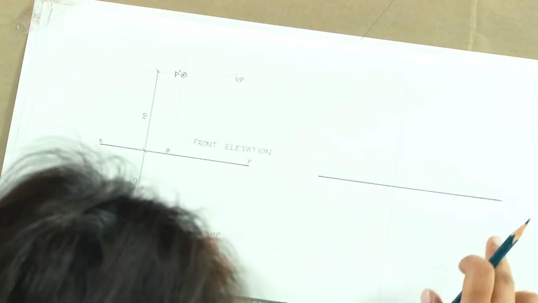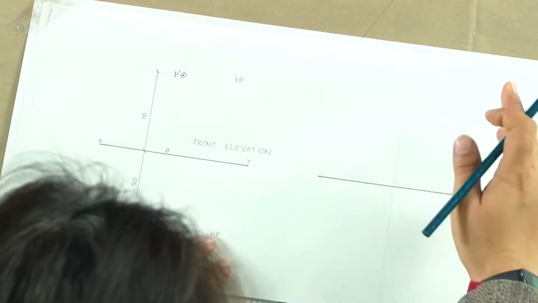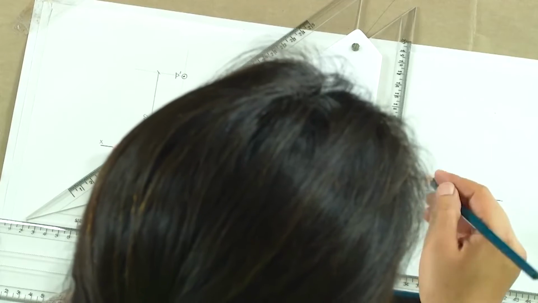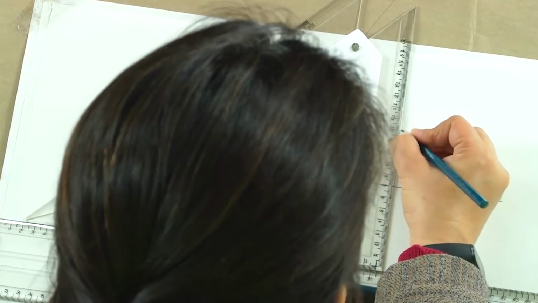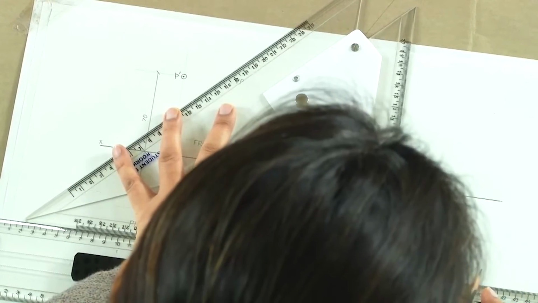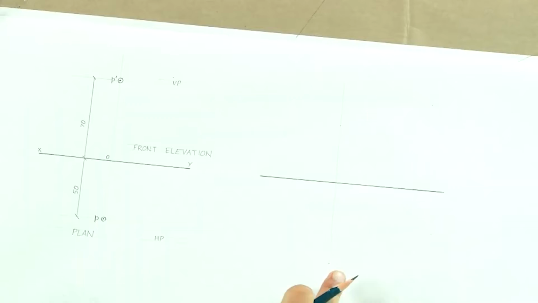We would actually be seeing HP in the top, and the moment we have HP in the top, we will actually be seeing the distance which the point makes from the front view. So we have 50 mm seen on the top and we have 70 mm as seen in the bottom. This is actually the top view and this is actually the front elevation.